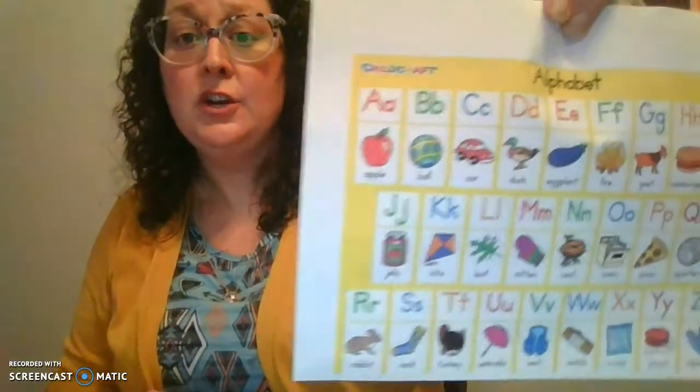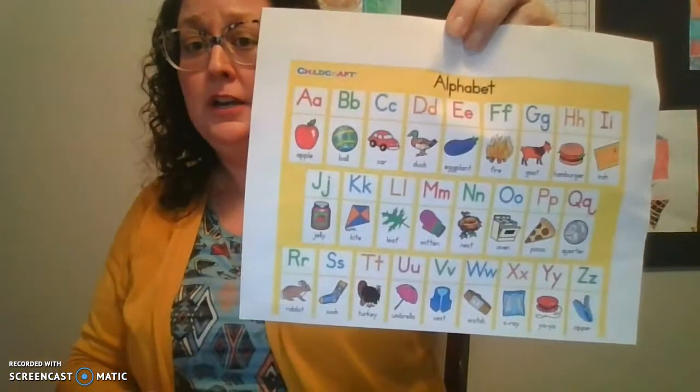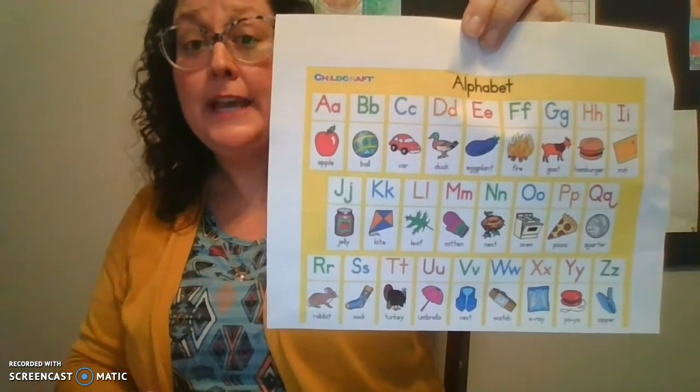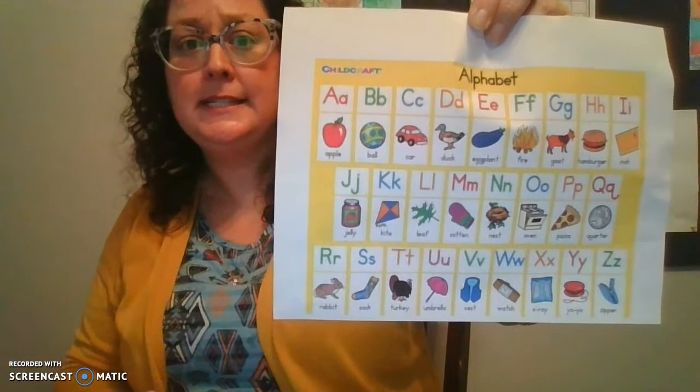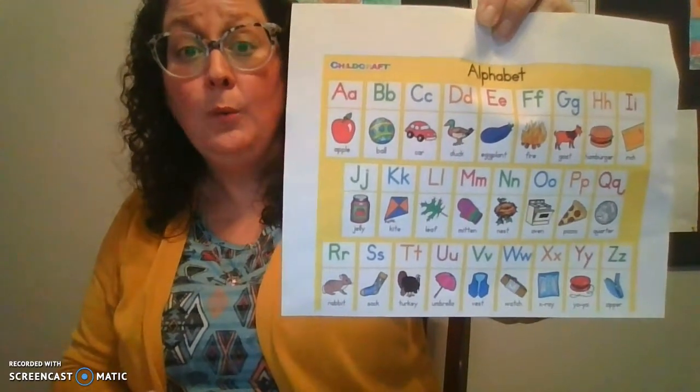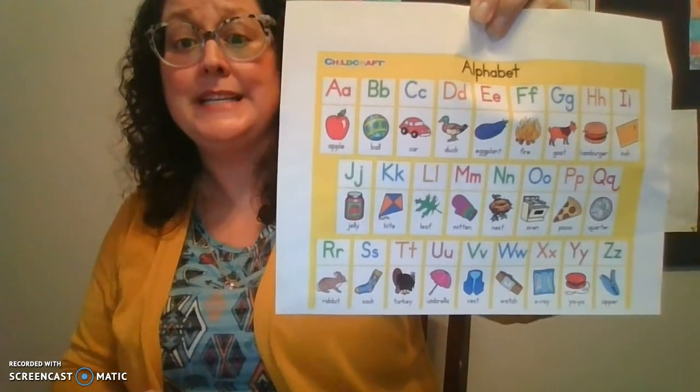Then we can also practice individual sounds. So we are going to look at our alphabet chart and find or point to on your screen the letter that corresponds with the sound that I'm making. So I'm gonna hold up the alphabet chart again. So if you look at the alphabet chart, trying to get it all in there for you, I would like you to point to the letter that says Z. Which letter makes the sound Z?